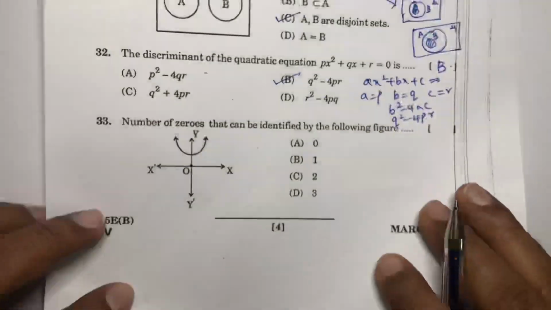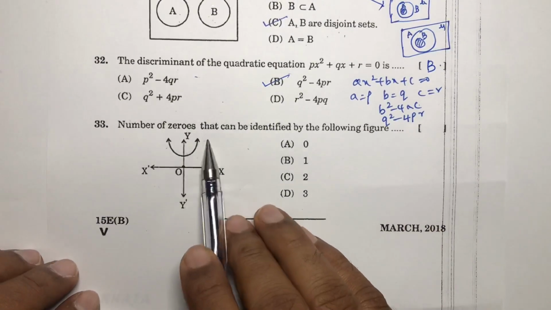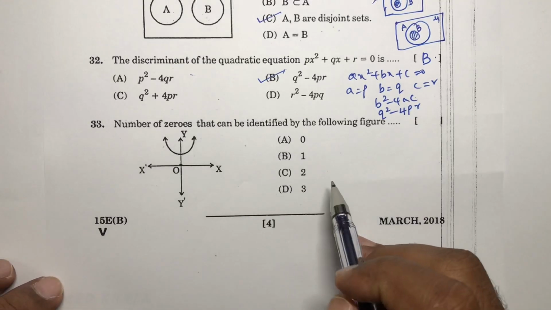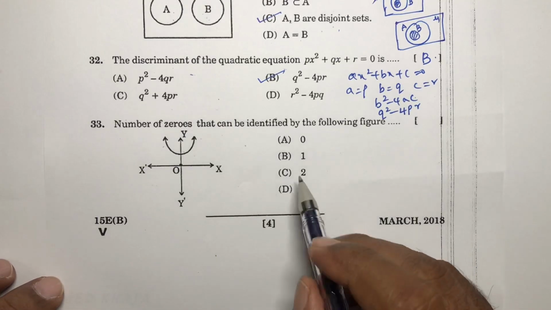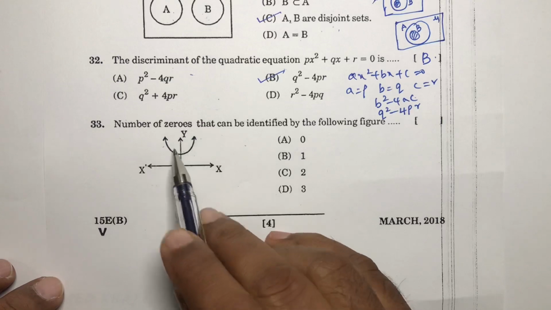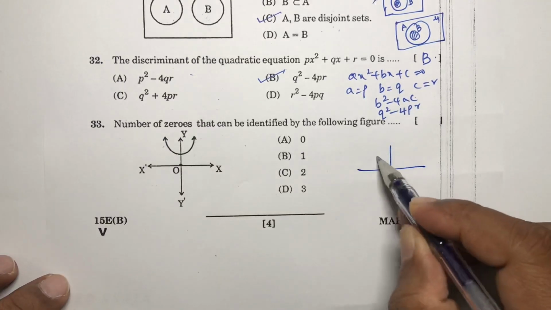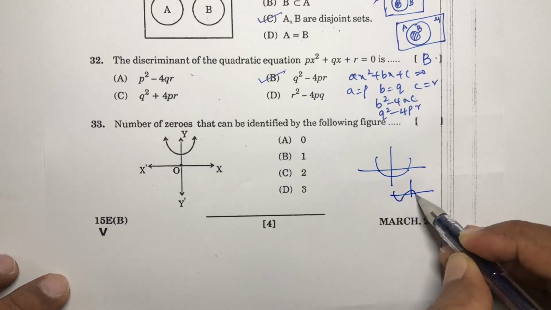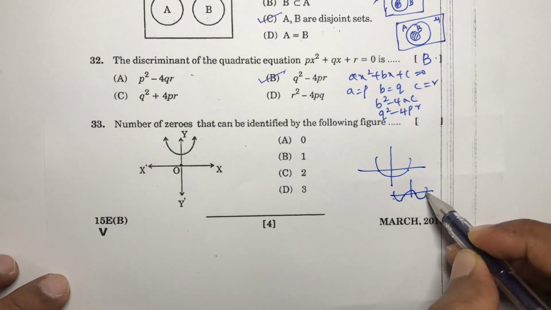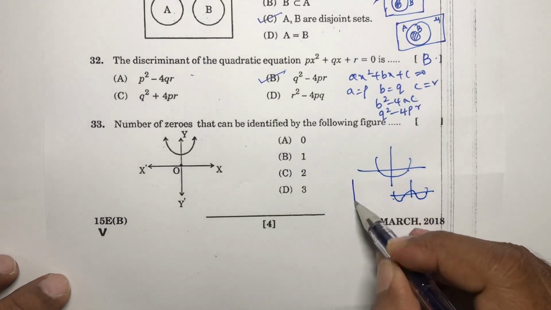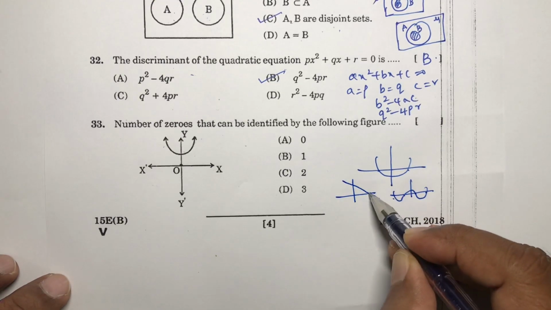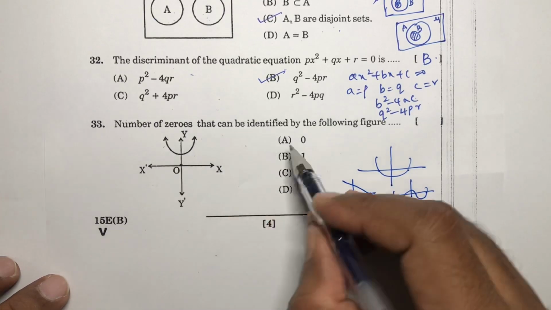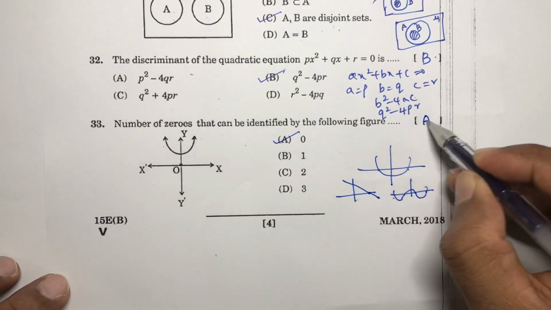Number of zeros, the last question. Number of zeros that can be identified from the following figure. Because if the graph cuts the x-axis at 2 points, we get 2 zeros. If the graph cuts the x-axis at 4 points, so 4 zeros. This one, the graph cuts the x-axis at 1 point, so 1 zero. Here it is not cutting the x-axis at any point, so no zeros. So the correct option is A.